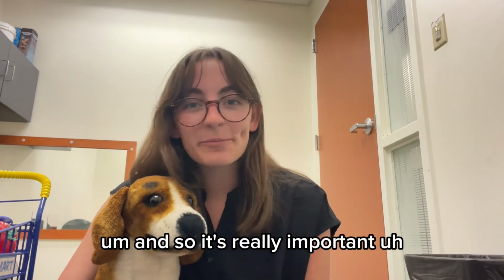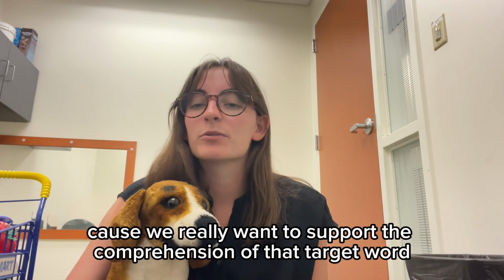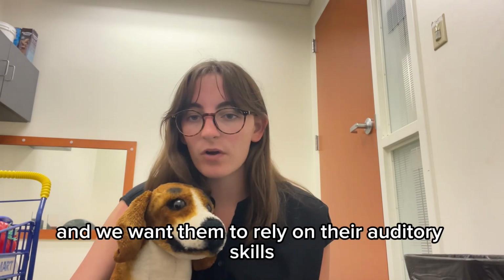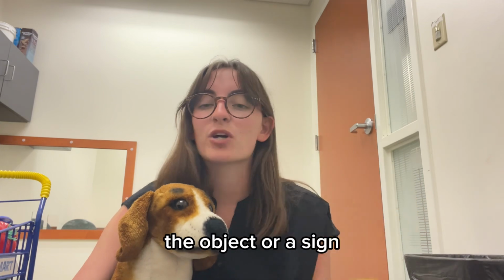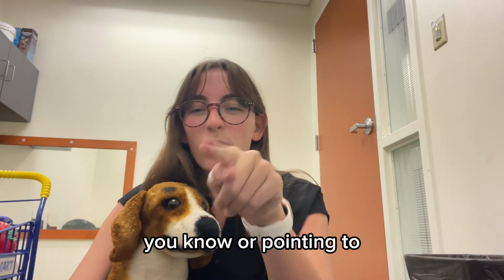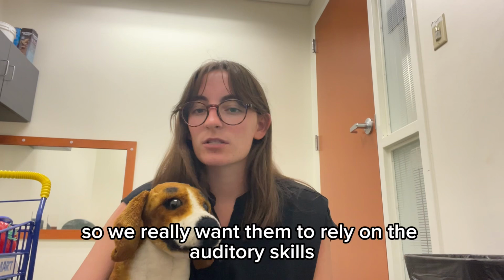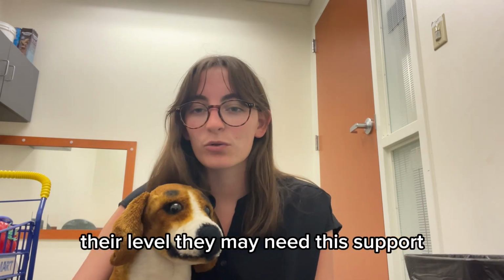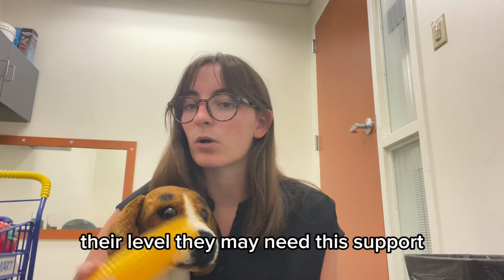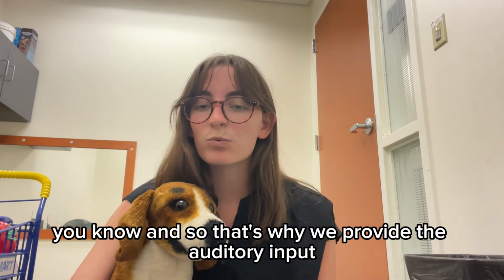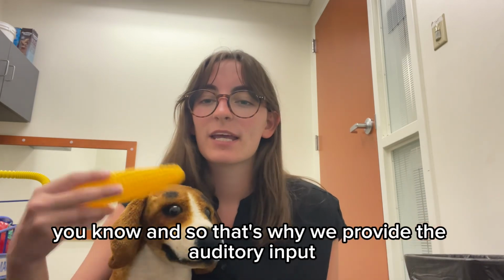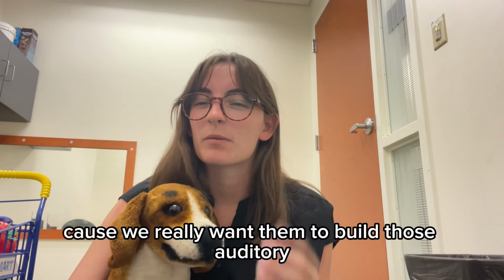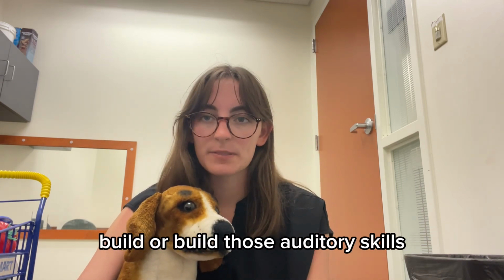It's really important that we say it two to three times because we want to support the comprehension of that target word. And we want them to rely on their auditory skills, not just the object or a sign or pointing to the object. Depending on their level, they may need the support, and so that's why we provide the auditory input, give a visual if needed, and then take it away, because we really want them to build those auditory skills.